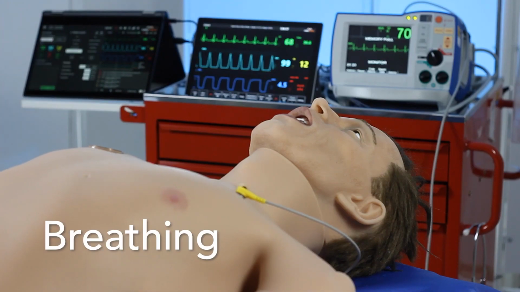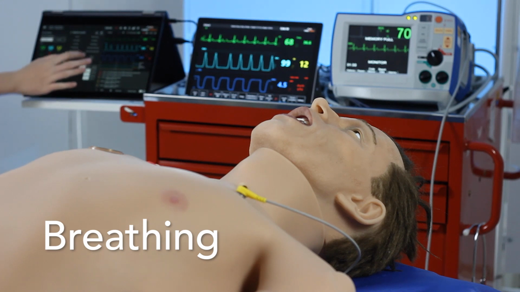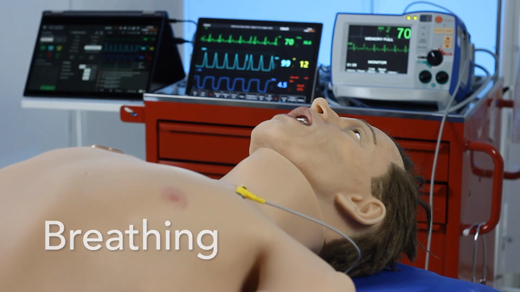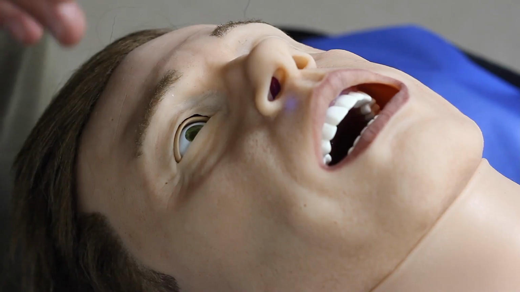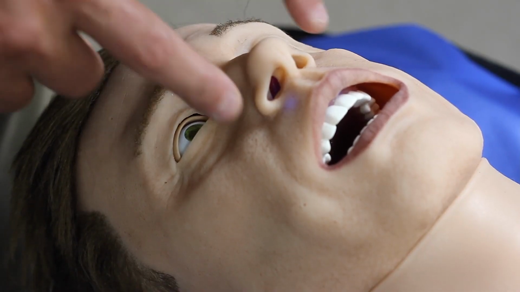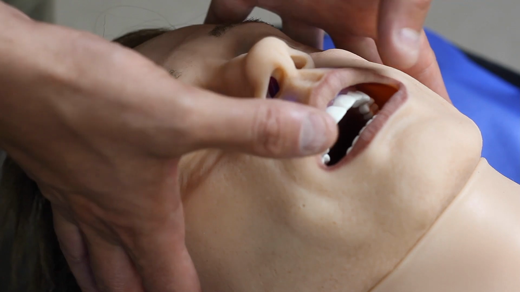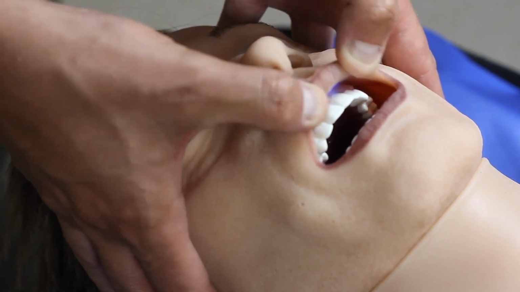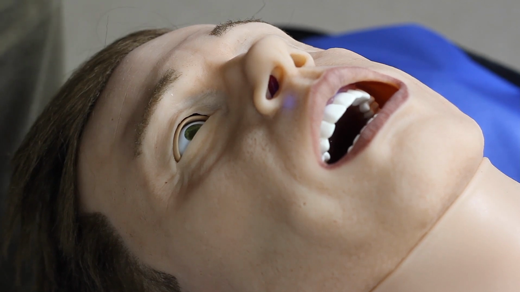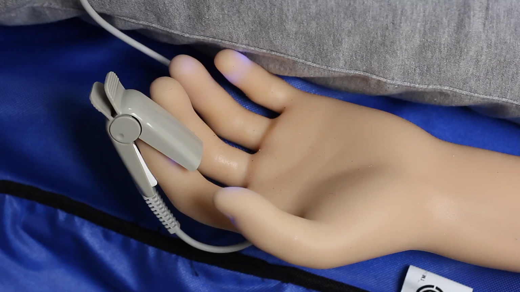His breathing can be controlled in a spontaneous fashion, giving you a wide range of respiratory rates. We can increase resistance and decrease compliance of the chest, therefore making it more difficult to ventilate him. We can also add in cyanosis. You can see the cyanosis under his nose, but you can also see it under his lips when I pull his lips back there. And he also has cyanosis in his fingers. This will enhance the learner experience and also gives indications of deterioration.